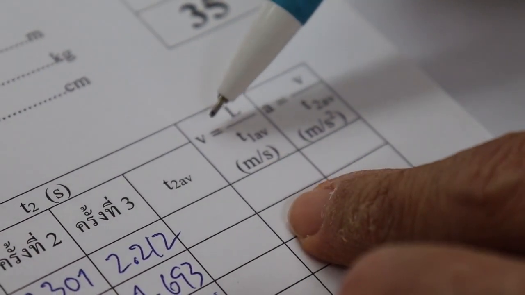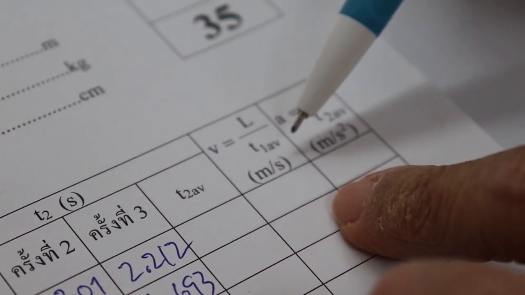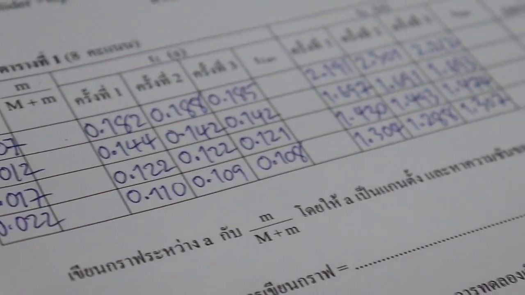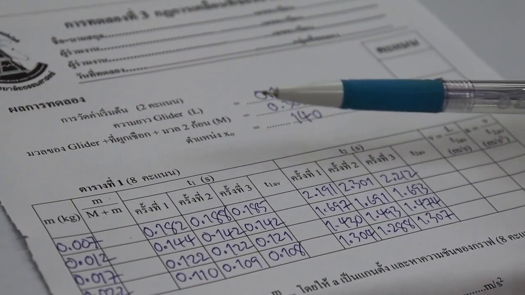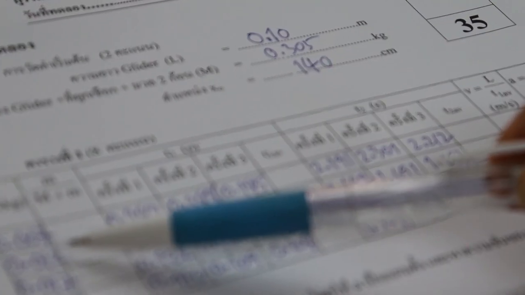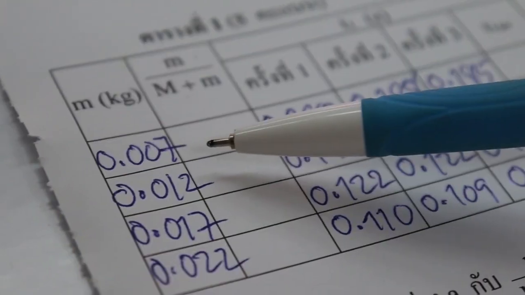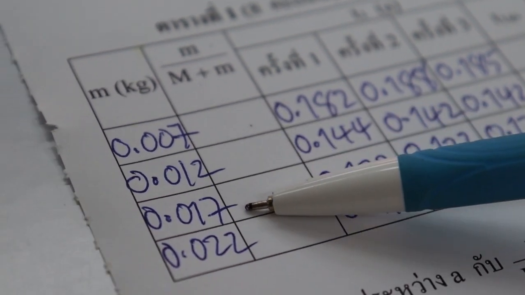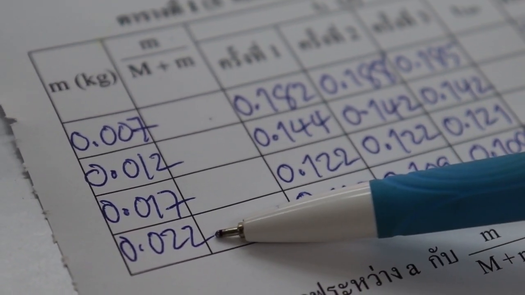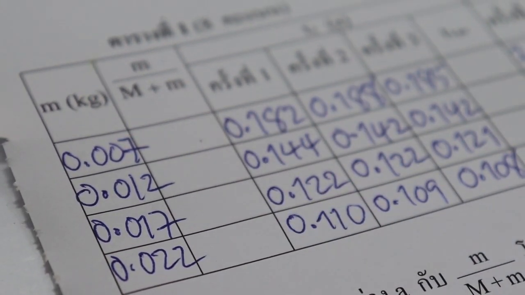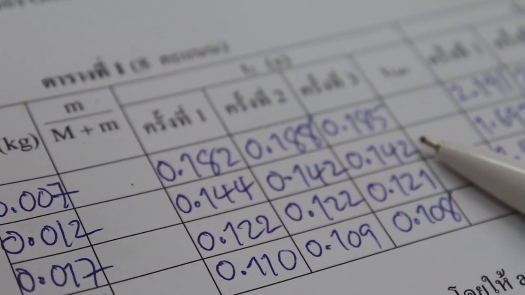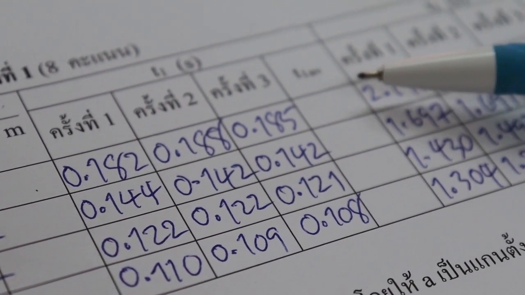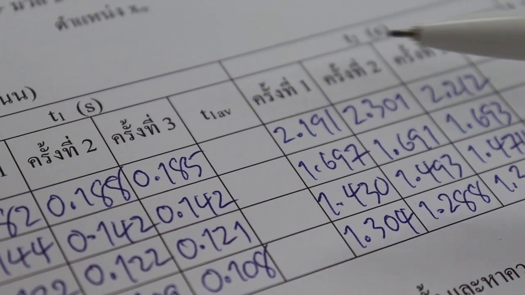Then we can calculate Vf. Here we write as V. Next, we'll repeat the experiment by adding mass to m, 5 grams at a time, from 7 grams to 12 grams, 17 grams, and 22 grams. And each time, we measure the average time so we can get the average time t1 average.